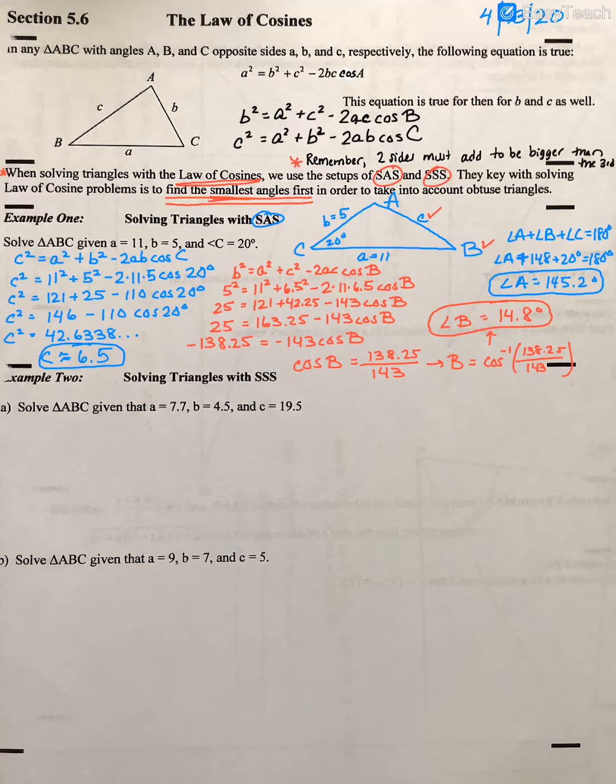Okay, now we're ready to spend some time looking at example 2, which are triangles that are involving side, side, side. So what happens when we have all three sides provided? Example A, solve triangle ABC, given that side A is 7.7, side B is 4.5, and side C is 19.5.